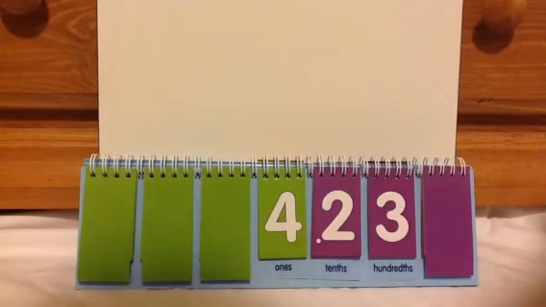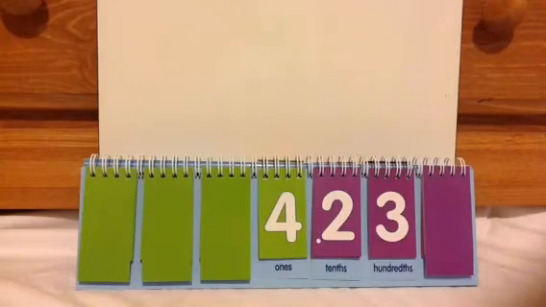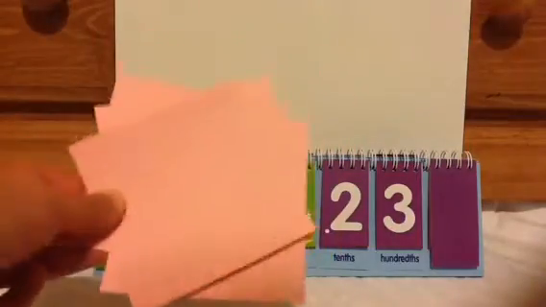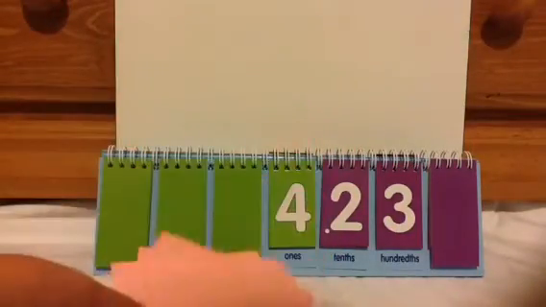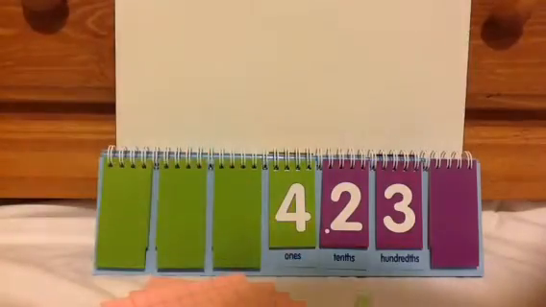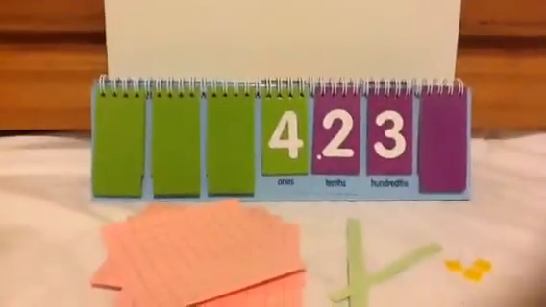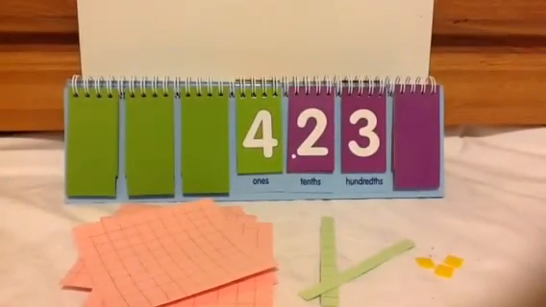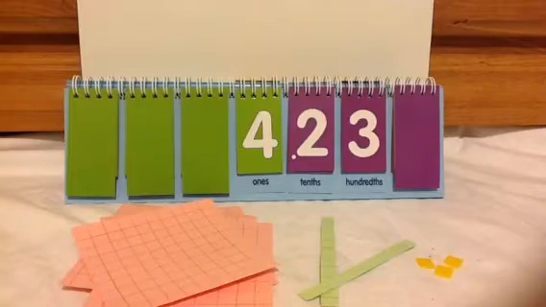4 ones. 1, 2, 3, 4 whole ones. And if you've seen my decimal video on representations, the ones place when it comes to decimals is actually a hundreds block because 100 cents make $1, so we use that to represent it. And then 2/10, which are these. And then 3/100, which are these. Okay, so just take a look at that, and then let's break each one up individually.